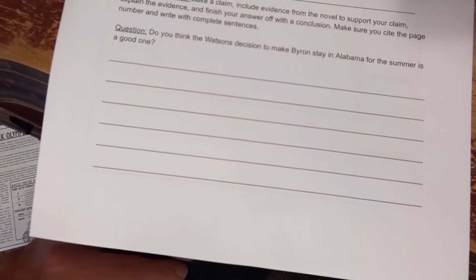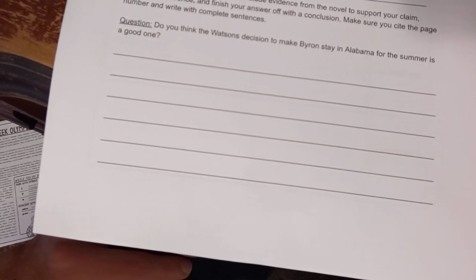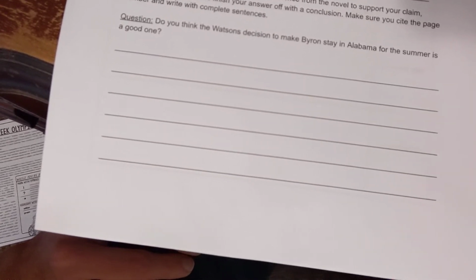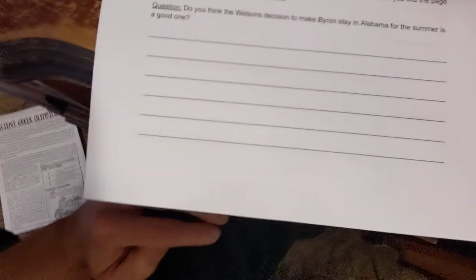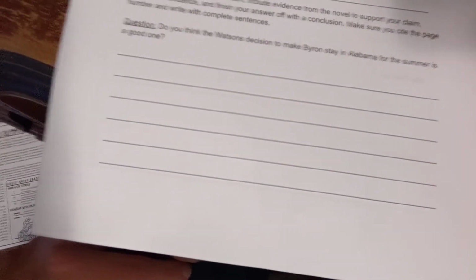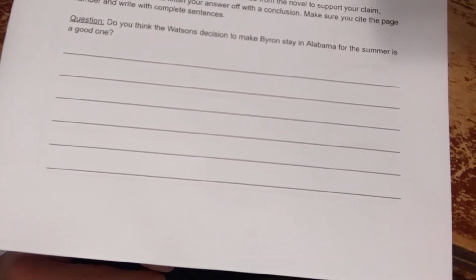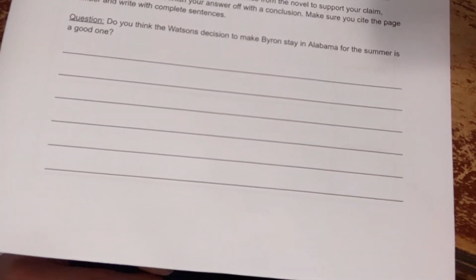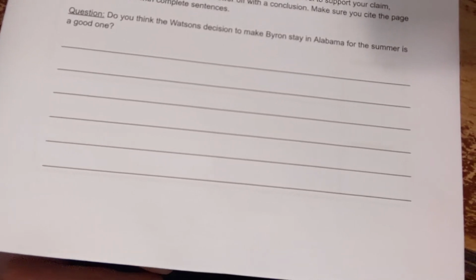So you should have a claim. You should have evidence from the text to support your claim. You should cite that evidence and then conclude your answer. So here's your question. Do you think the Watsons' decision to make Byron stay in Alabama for the summer is a good one? Okay, so is that a good idea for them?